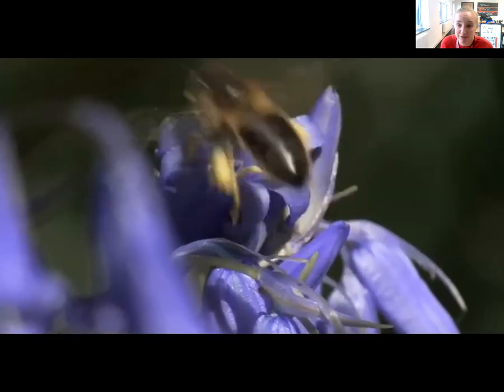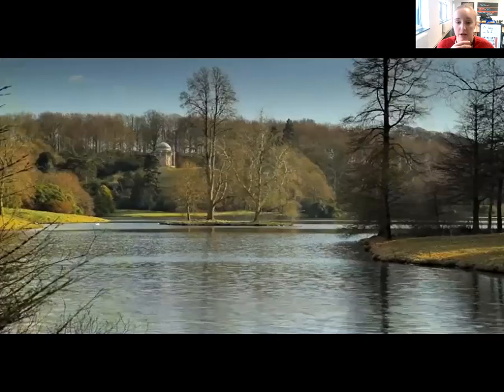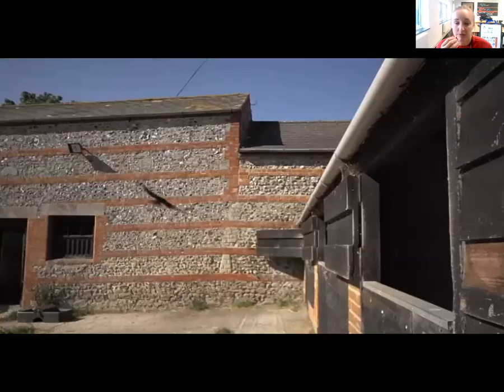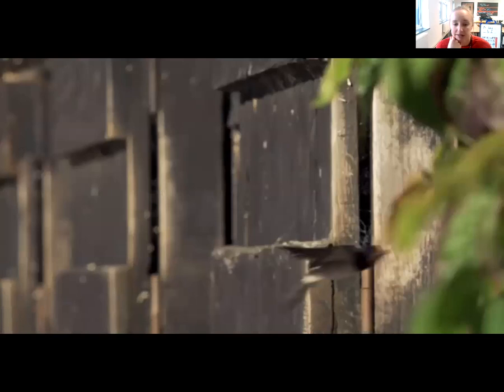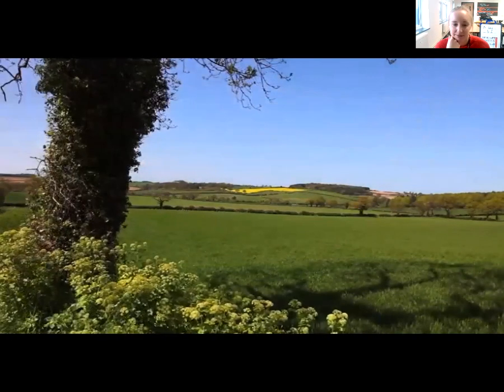So you might start seeing more flowers around, bluebells. And here, look, we've got the buds that are growing on the branches as well, and then the buds turn into the leaves on the plants. We've got the young animals, the young birds there.